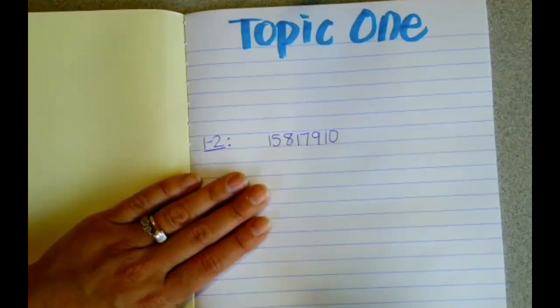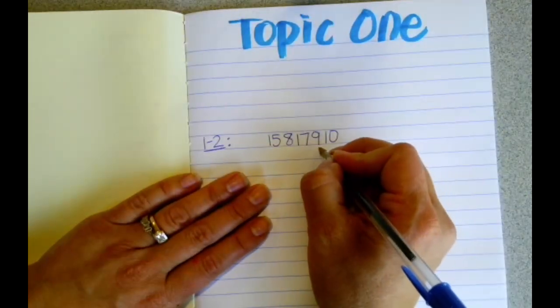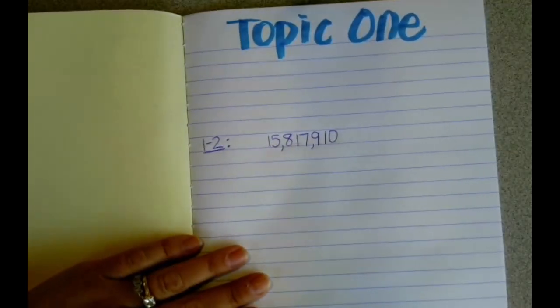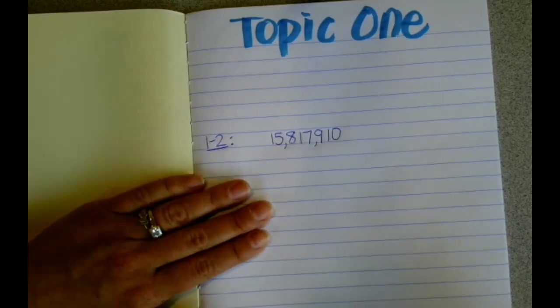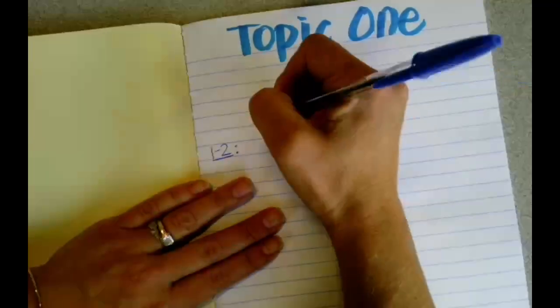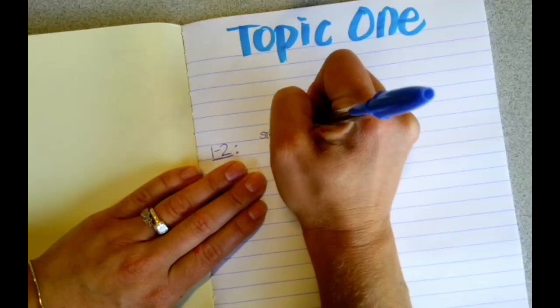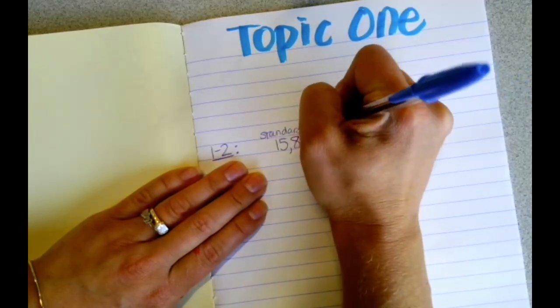Okay, so I'm going to use this number to practice whole number place value. Every 3 numbers, we go back and make a comma. And now I can come up with the 3 different forms of a number. The first one is already done for me. This is called standard form. Standard form is just the standard form of a number.